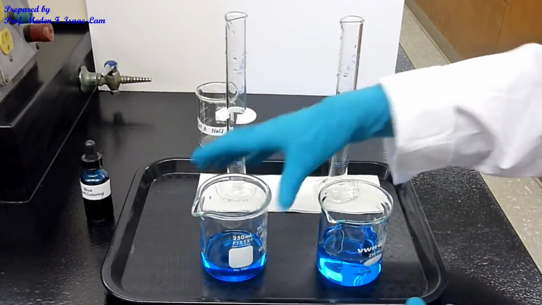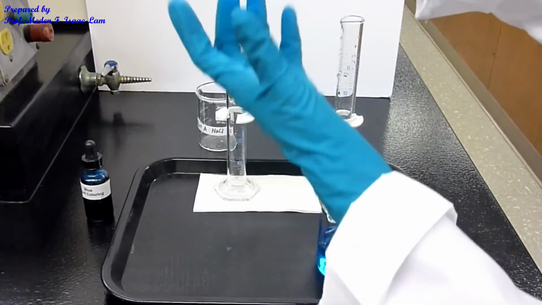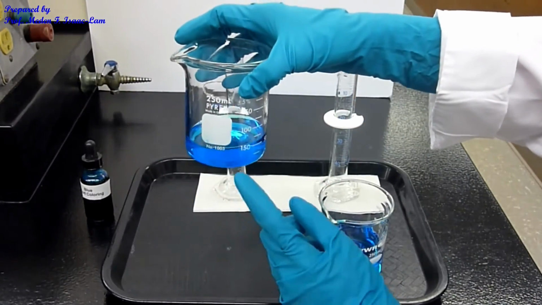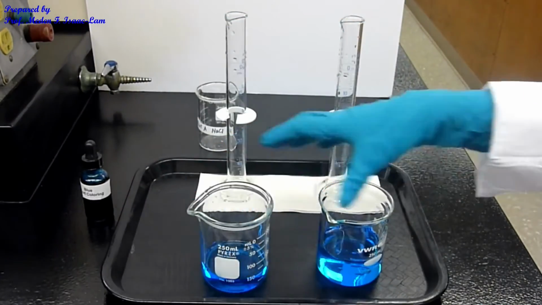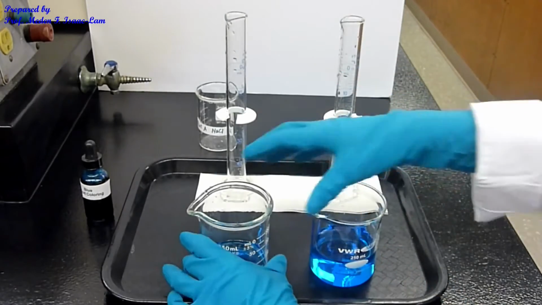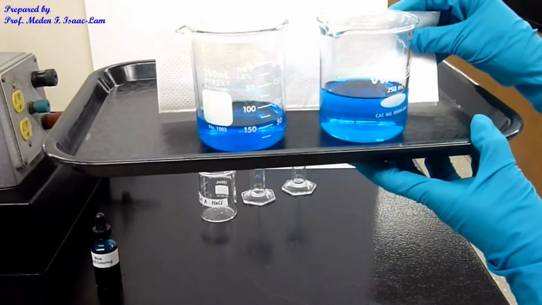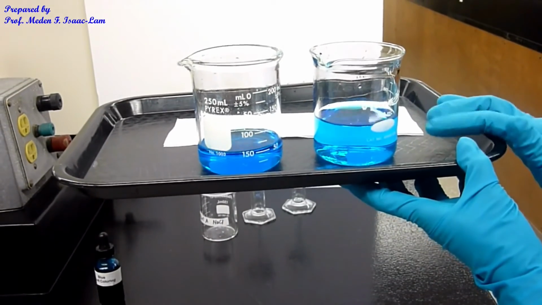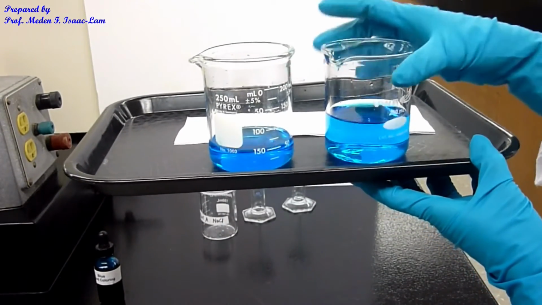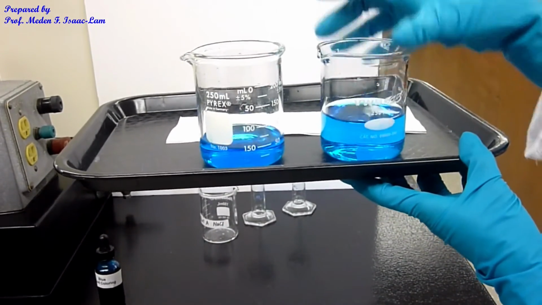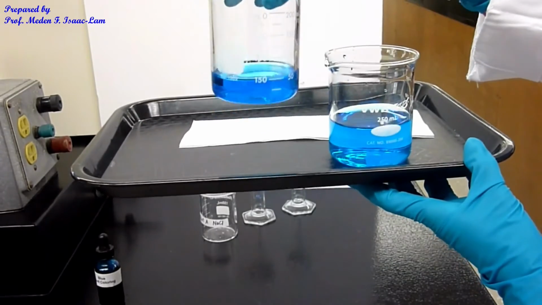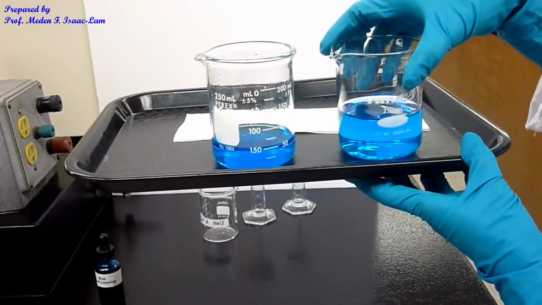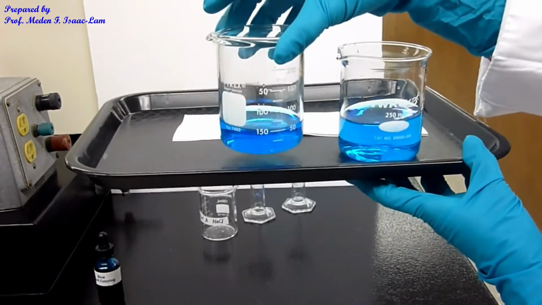Okay, so we're going to compare the intensity. This is the more concentrated one, and this is going to be the diluted one. The one on the left is the concentrated one. This one I added 50 ml more of the water, and you can see that the intensity of the blue coloration is in fact much more in here than the one on the right. So this is the diluted one, and this is the more concentrated one.